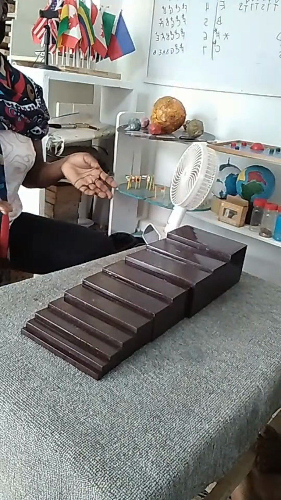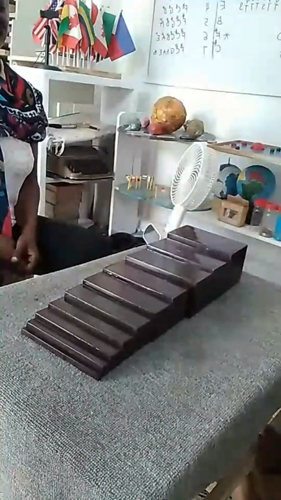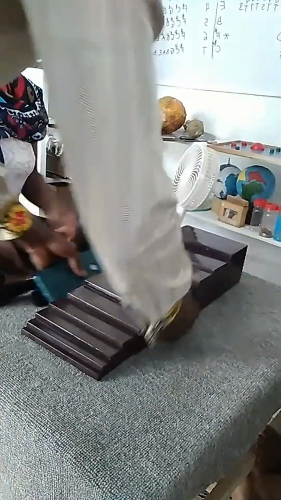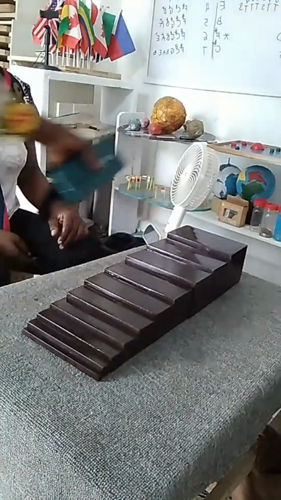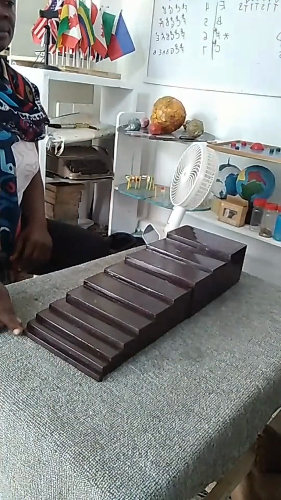The broad brown stair. Another thing I want us to look out for is to make sure everything aligns together. Make sure everything aligns together. So I'm taking a picture.